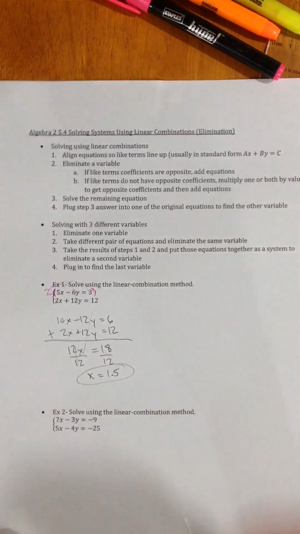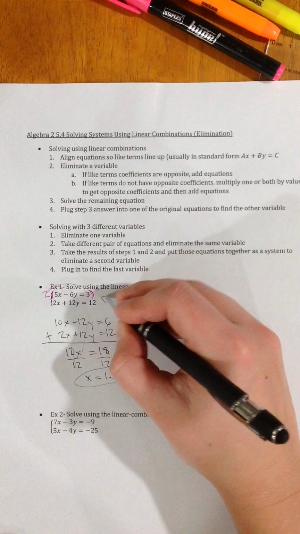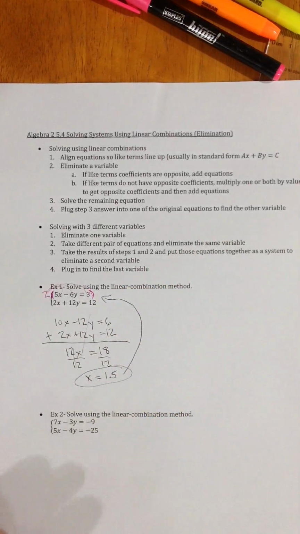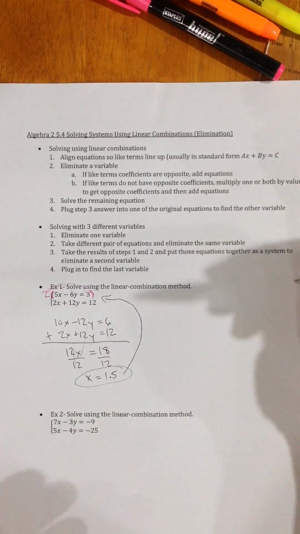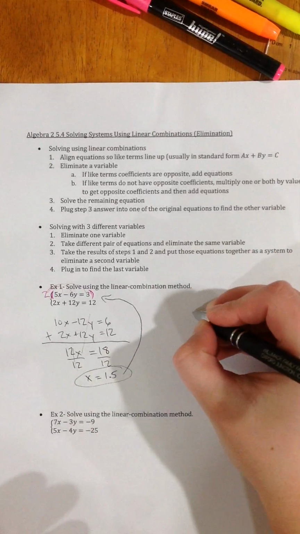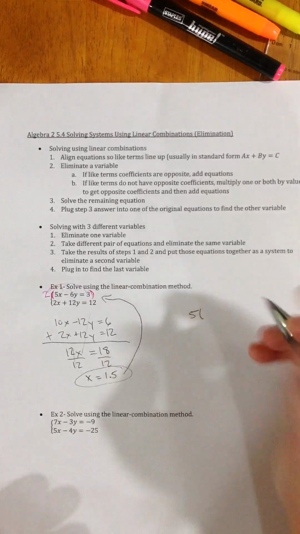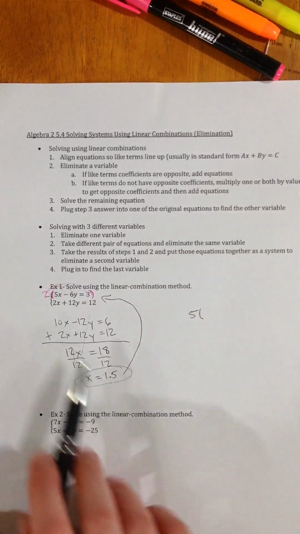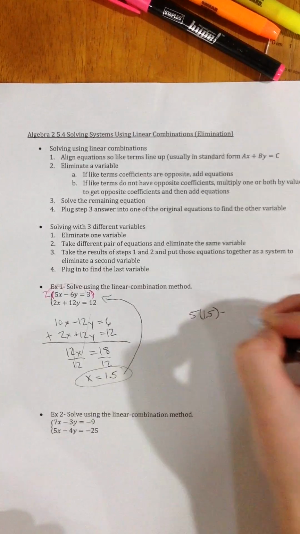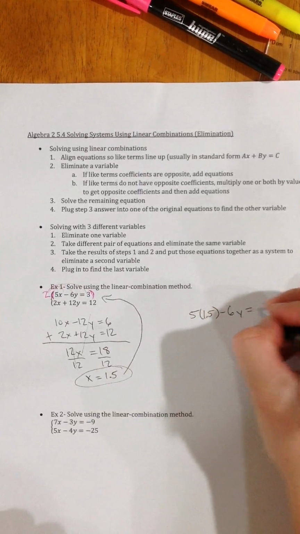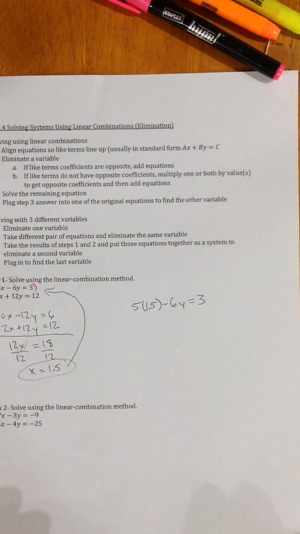Then you just take that x once you find it and plug it back into one of the top equations. It doesn't matter which one you plug into, you'll both kick out the same y. I'm just going to plug into the top one, so 5 times, and then instead of the x, I'm going to put in what I just found for x, so 1.5, minus 6y is equal to 3, and now I can solve that equation out.